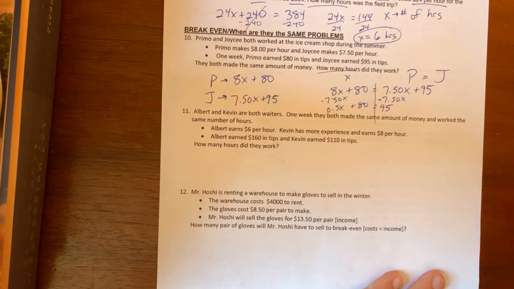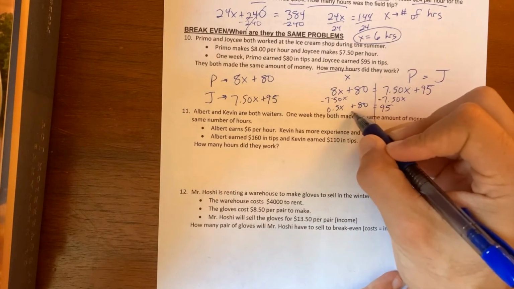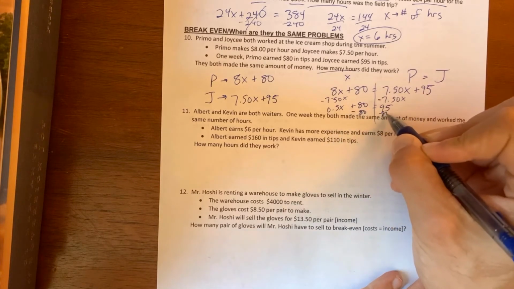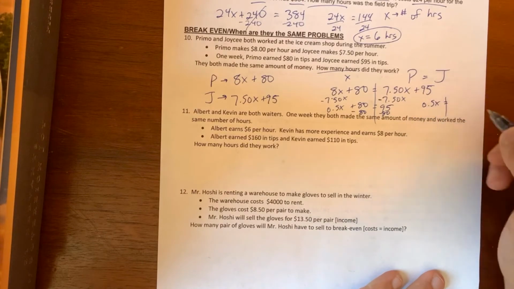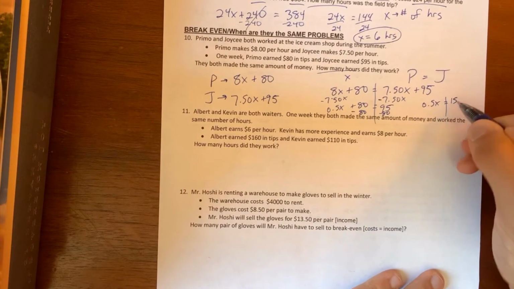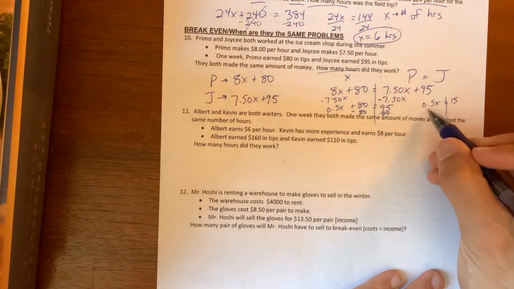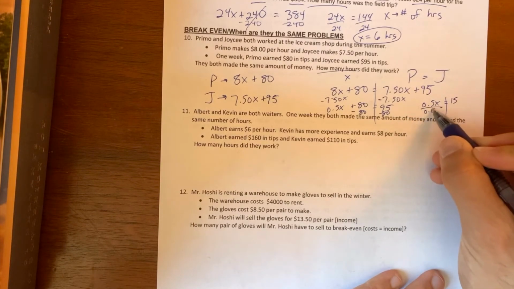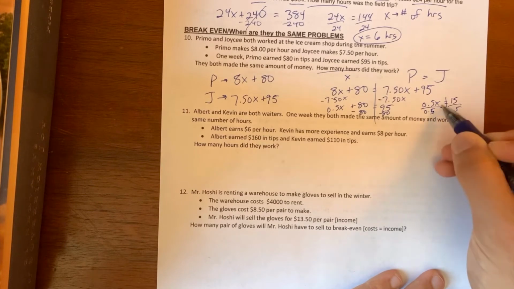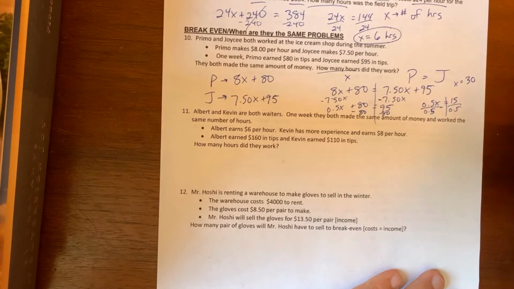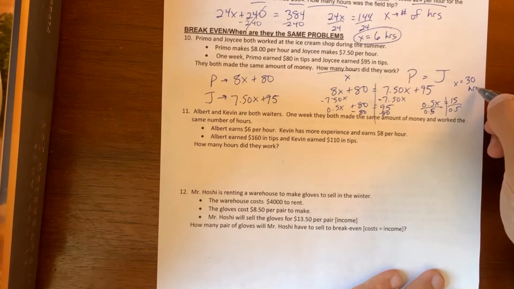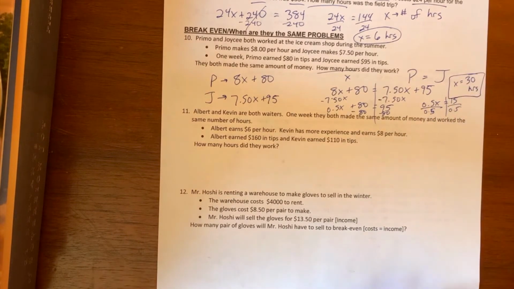And then, right, this is the x I want to get by itself. So I'm going to minus 80 from both sides. And I get 0.5x on the left equals 15. 95 minus 80, 15. And then I divide both sides by that 0.5 to get the x by itself. And 15 divided by 0.5 ends up being 30. And what is x? x represents the number of hours, because that's what it's asking for. So that would be they worked 30 hours. Okay? If they both worked 30 hours, they both will have made the same amount of money.